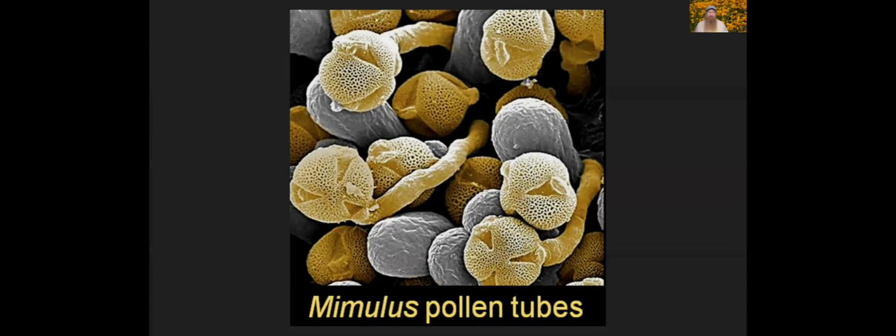This is a wonderful photo of monkey flower pollen, showing the pollen tube growing out of some of these pollen grains. The yellow are the pollen grains and pollen tube, and then the gray are little papillae, little tongue-like pieces that are on top of the stigma in this plant.